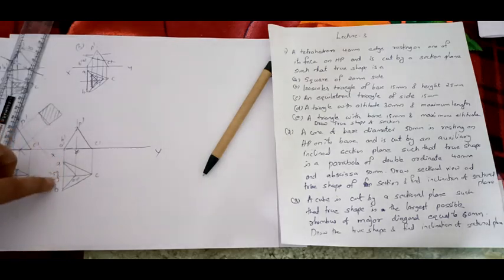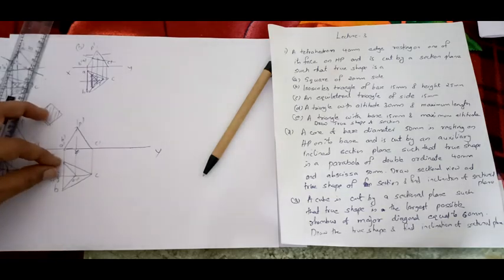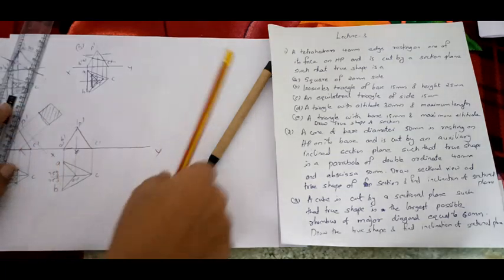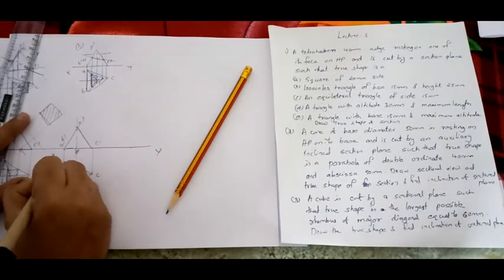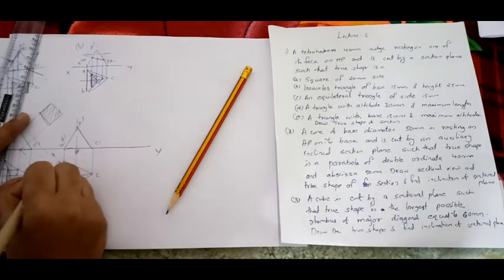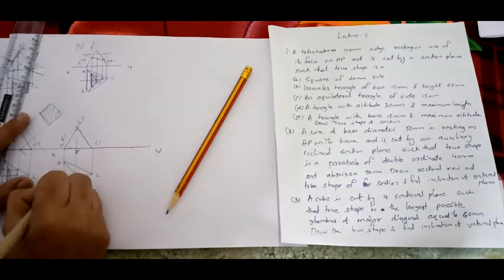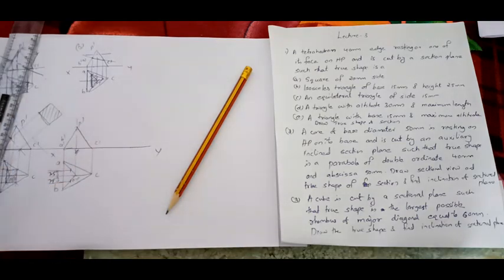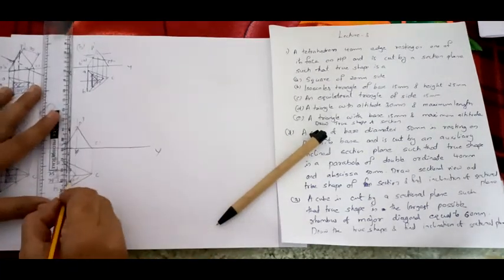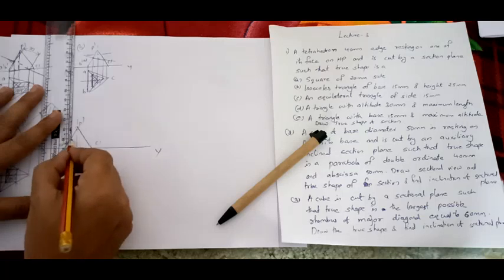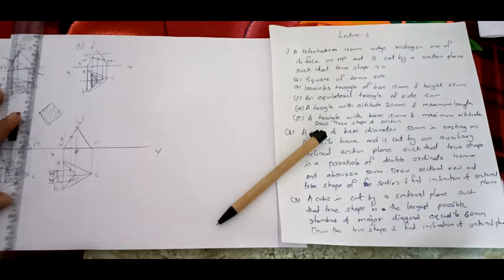Then we will take the distance to both sides as the same. That is, 15 mm base means 7.5 mm towards both sides. So this distance is 7.5, and also this distance is 7.5. Draw like this. You are cutting on the face. This will be your face, so you have obtained it on the face. Now what you have to do? Project it here. So you have obtained the cutting plane here.